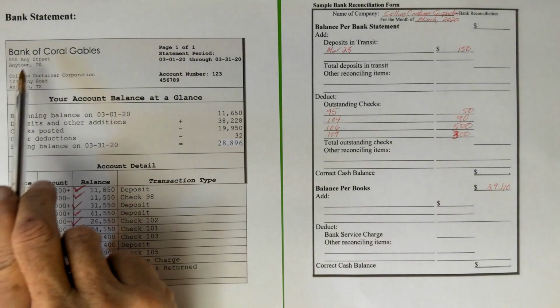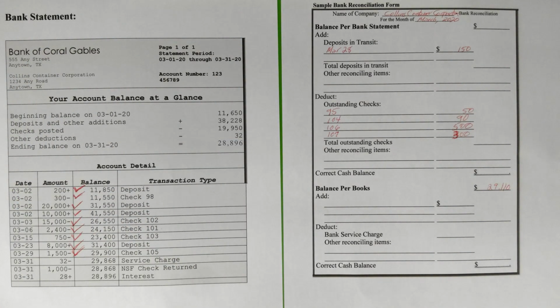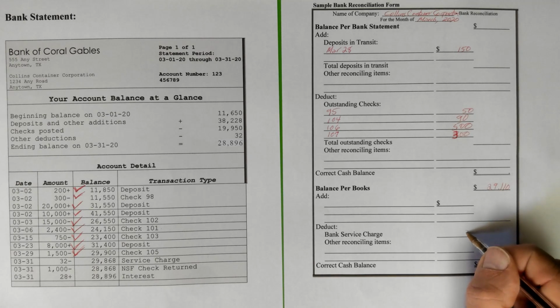Okay, so here we've got our bank statement, and so let's take a look at that. We've got a number of items on the bank statement that we didn't record. And the first one we come to is the bank service charge. This one's even typed out here because we know we're going to get the service charge every month, at least generally we do. So let's go ahead and list that as $32. There we go, we got that.